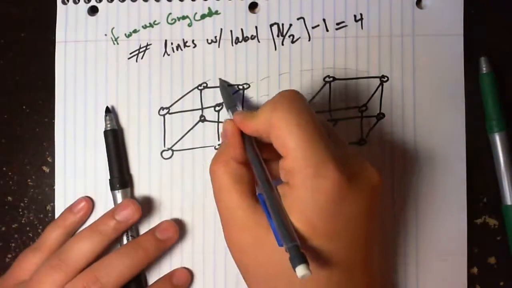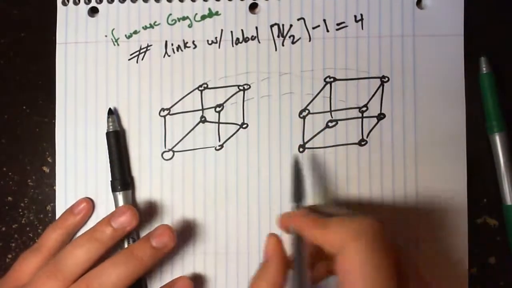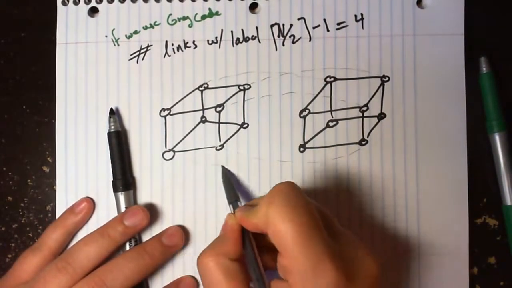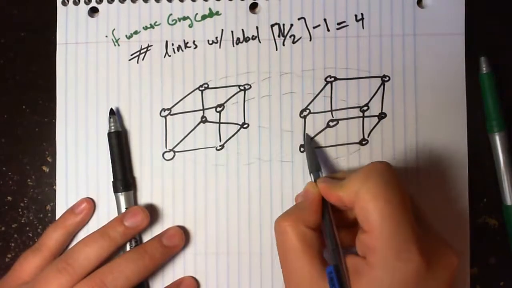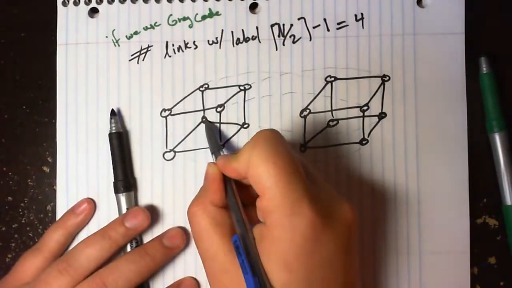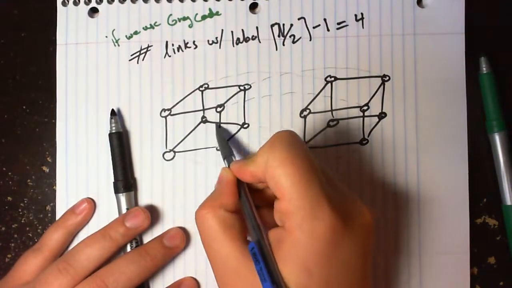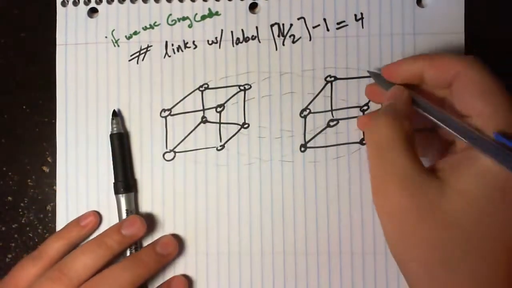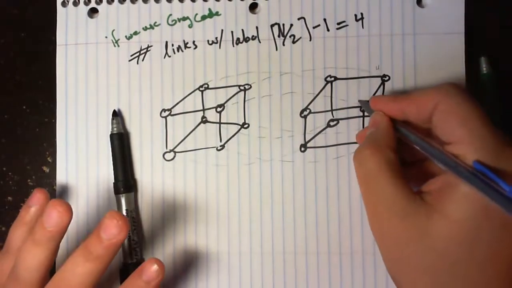There's absolutely nothing special about these links. They're exactly like the other ones, just visually more pleasing. And I hope they can be viewed correctly on the video. Okay, so these links would obviously be labeled 4, and so on, right?